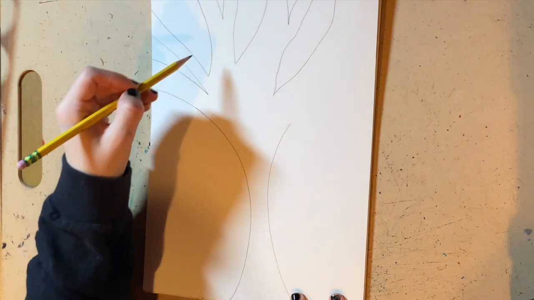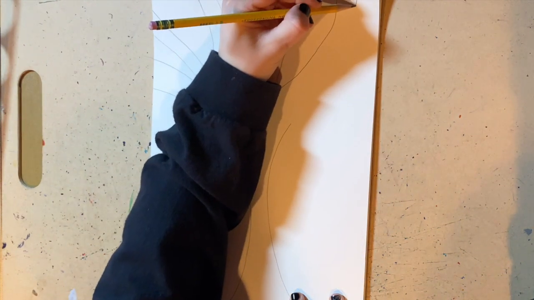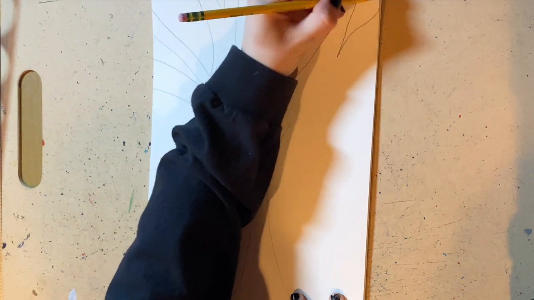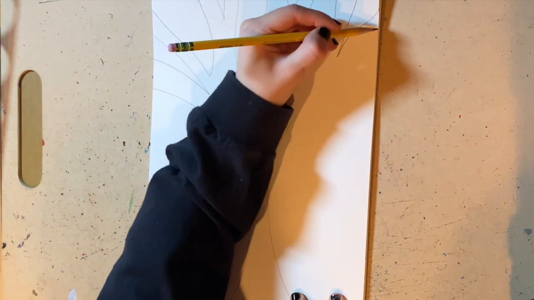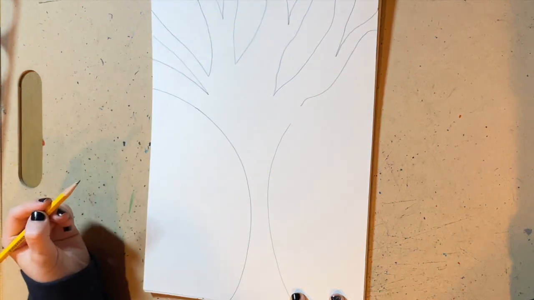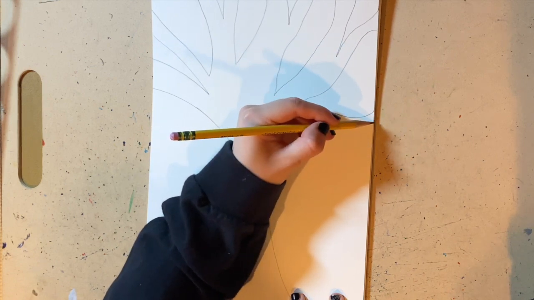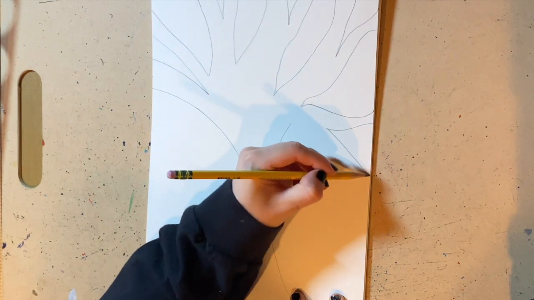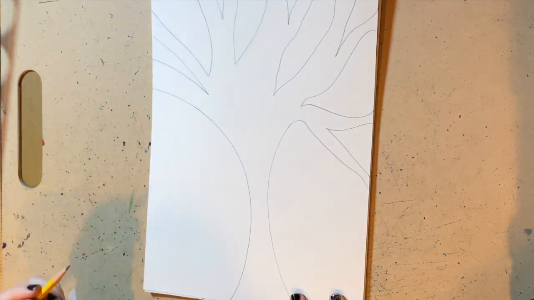So now I'm moving to the right side and I'm drawing another V shape down and another V shape. So here is my tree.